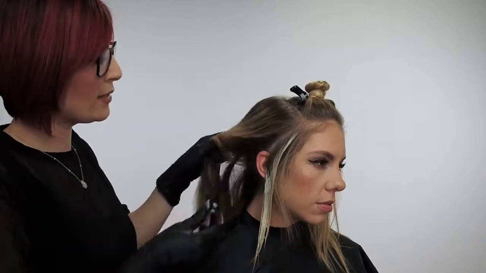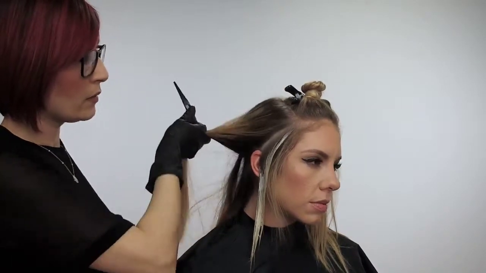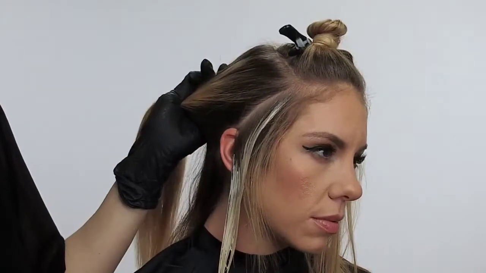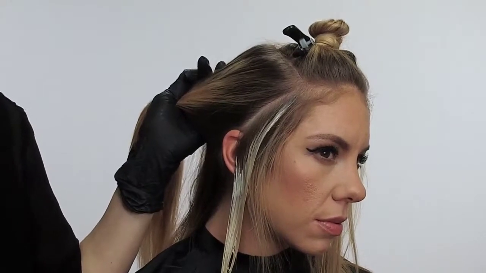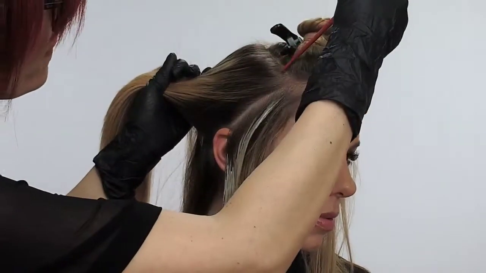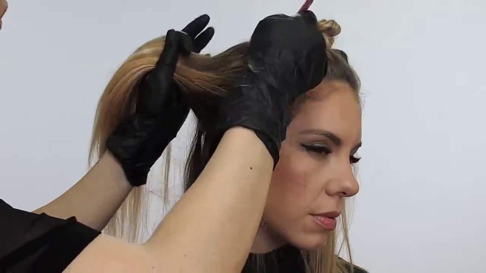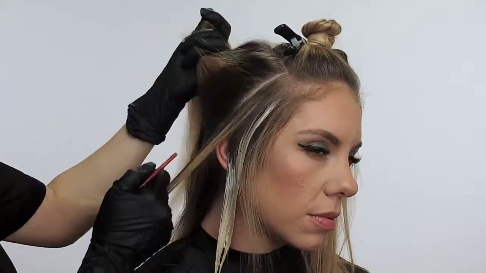Now I'm going to go to the next section. And I'm just going to do a few pieces right around her hairline. Still diagonal back.